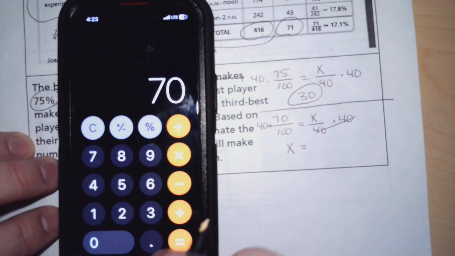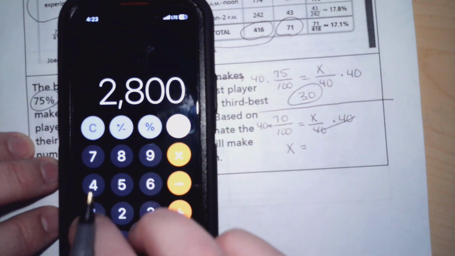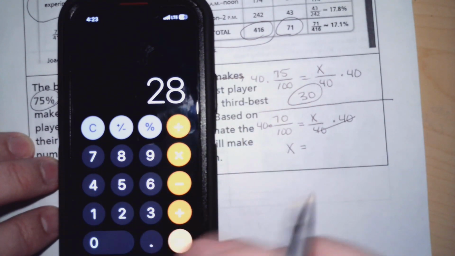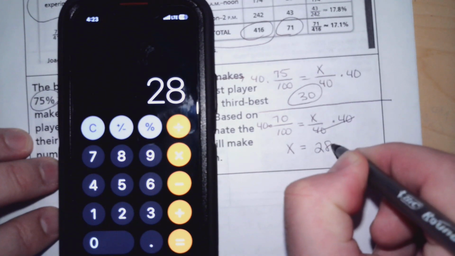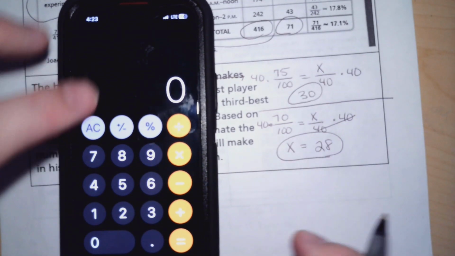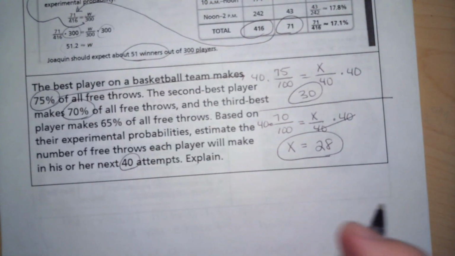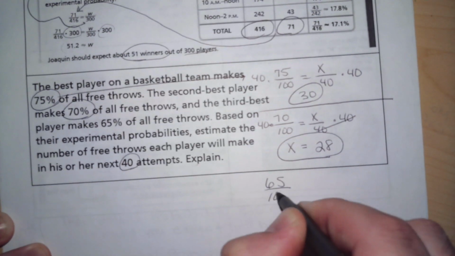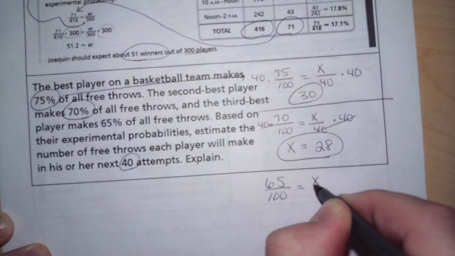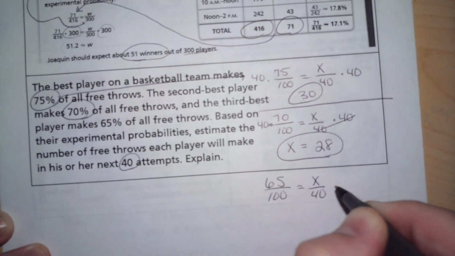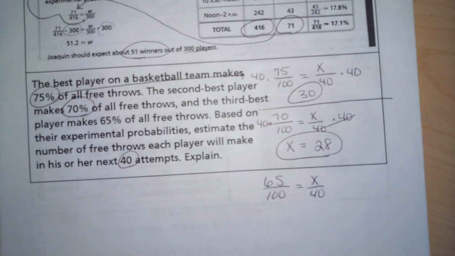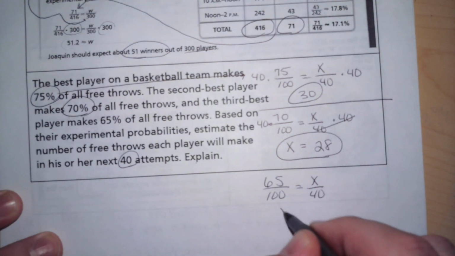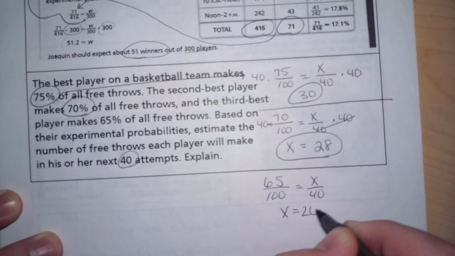Times 70 divided by 100. We get 28. And then lastly, we have 65 over 100 equals x over 40. x equals 26.